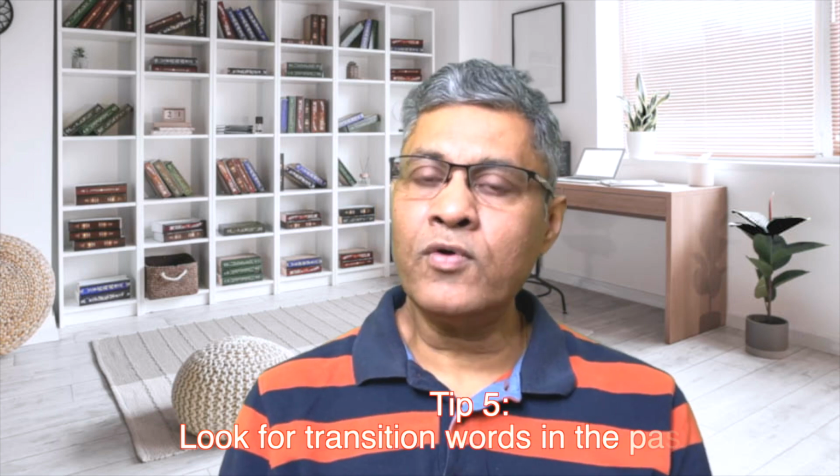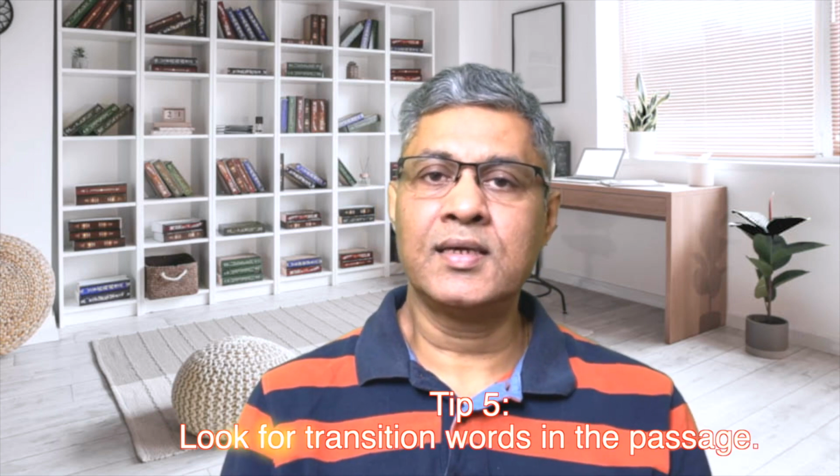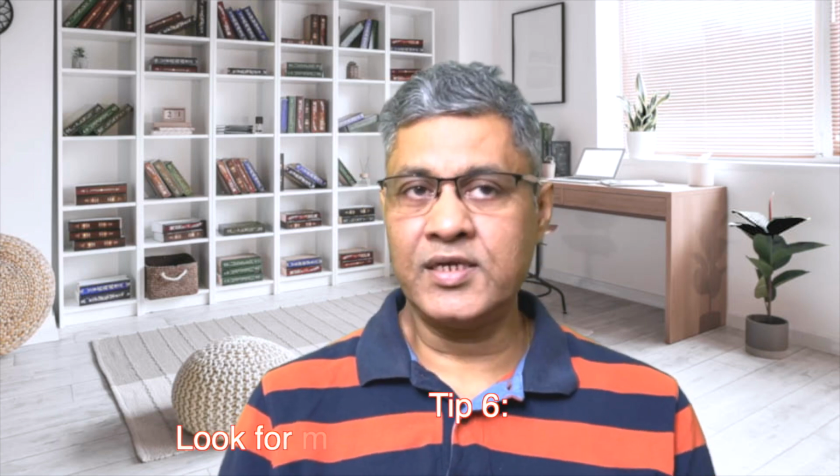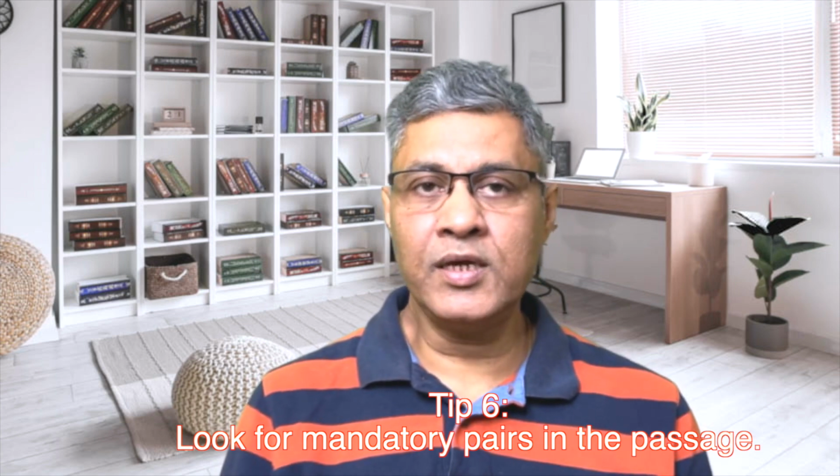Point number 5, look for transition words such as nonetheless, notwithstanding, however, therefore, thus, as a result, moreover, furthermore, nevertheless, besides, apart from, to begin with, in conclusion, to sum up, at the same time, for now, also, traditionally, etc. in sentences. The list is pretty long. Point number 6, look for mandatory pairs based on logical flow and or connecting words.